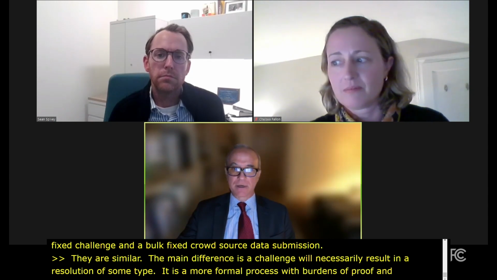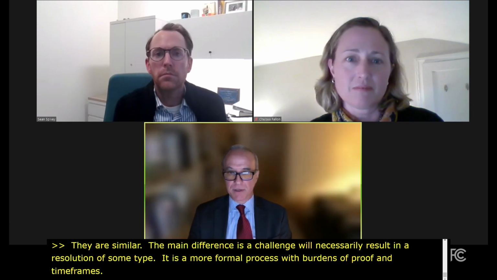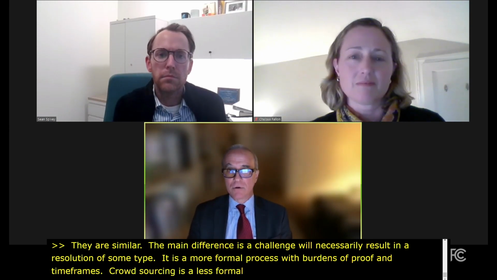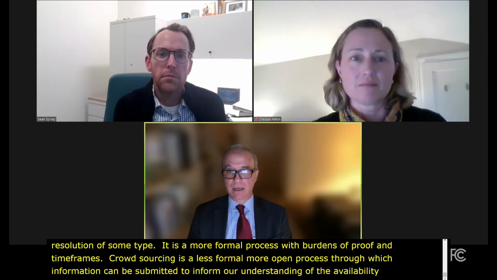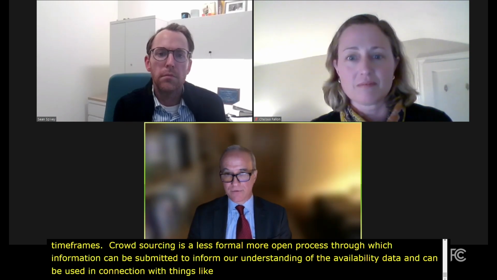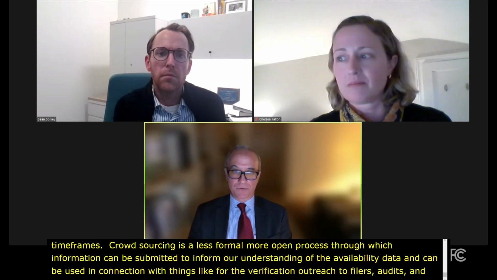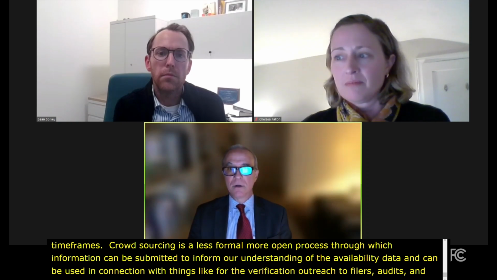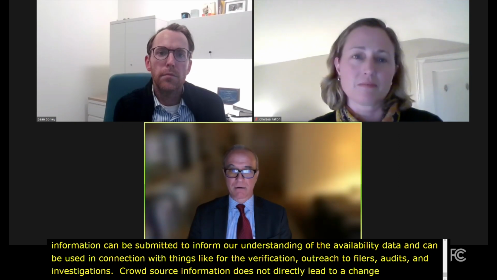Crowdsourcing, in contrast, is a less formal, more open process through which information can be submitted to inform our understanding of the availability data and can be used in connection with things like further verification, outreach to filers, audits and investigations, but crowdsourced information does not directly lead to a change in the map as challenges may if they're upheld.